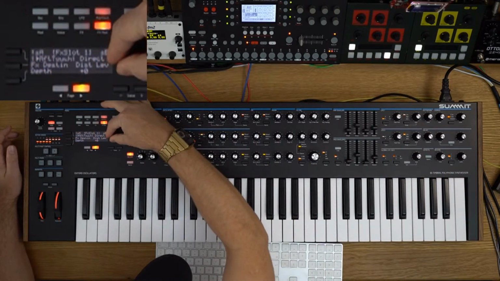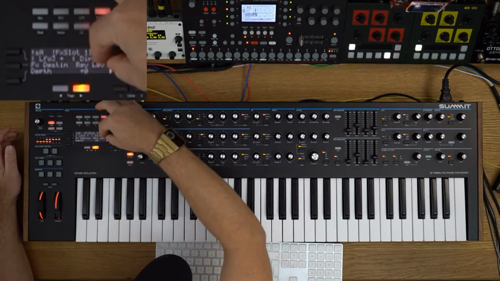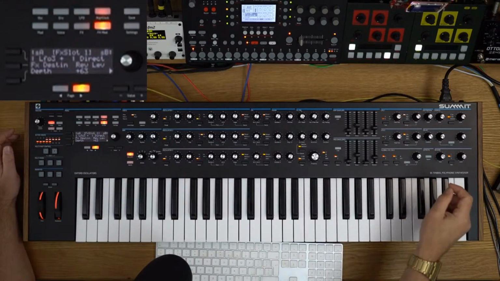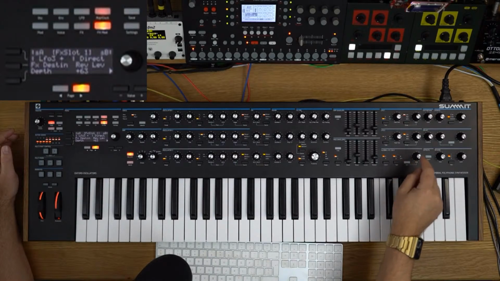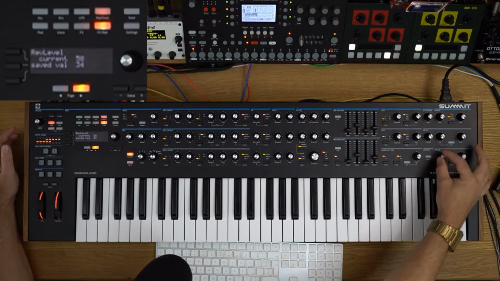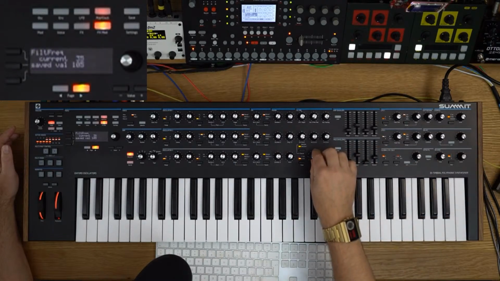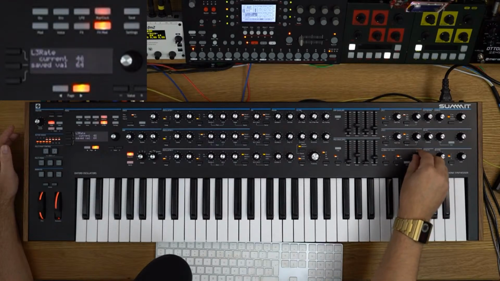So let's bring in LFO 3. We'll go for plus only, so only a positive. We'll bring that into the reverb level, and let's bring the depth up full. Bring the rate right down. In fact, let's go to a square wave for it. Let's bring that rate up a bit. Let's see how we're getting on.